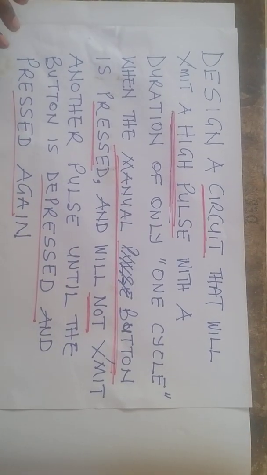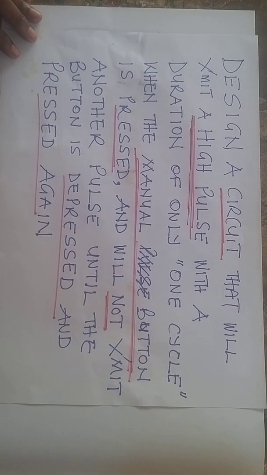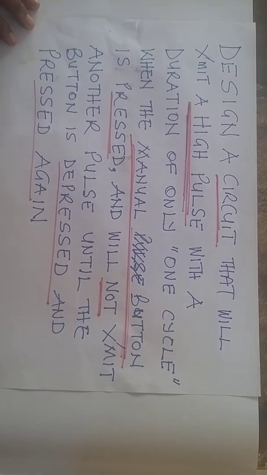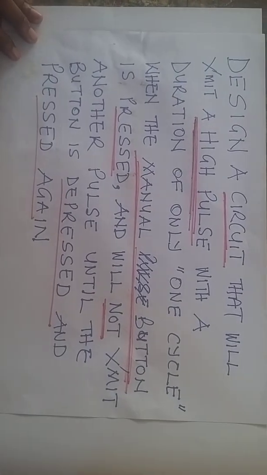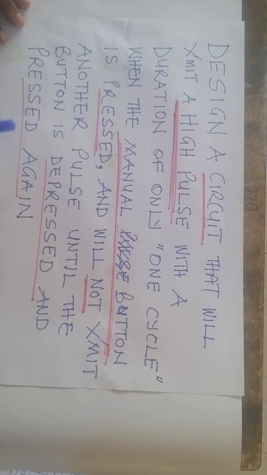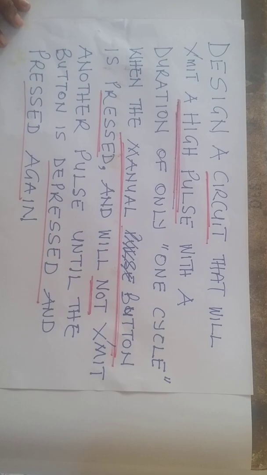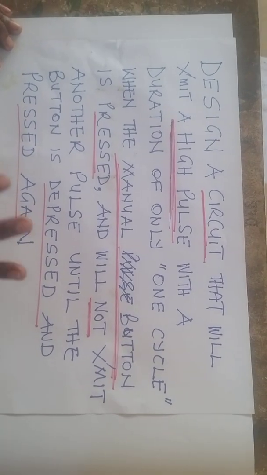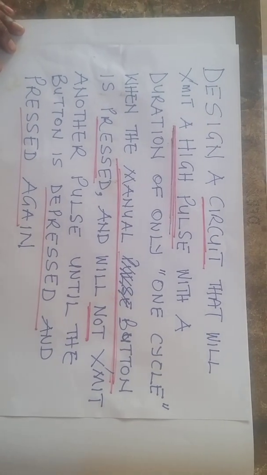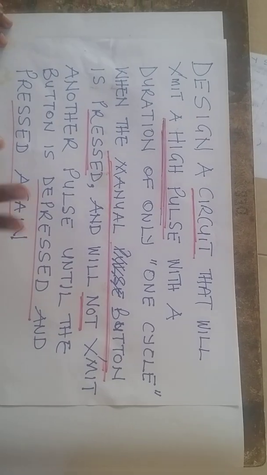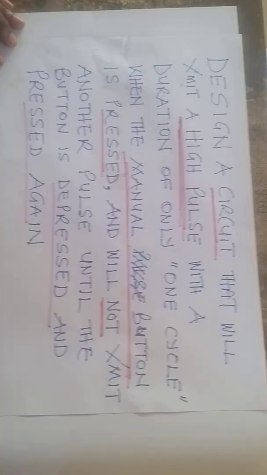So just as we said in our introductory lesson, in any design we come out with the project description. Here is the project description that is given. From this project description, the next thing we do is to draw the state diagram, so we are going to derive the state diagram from this.